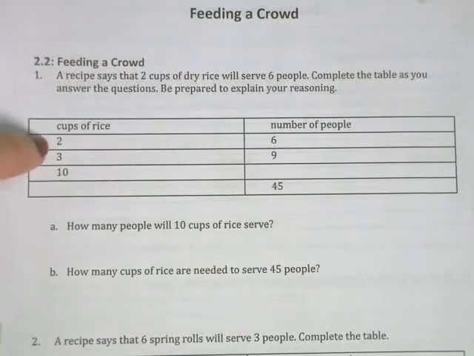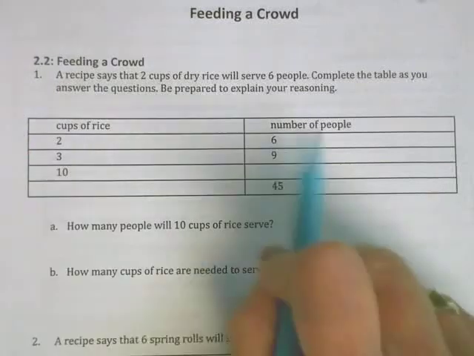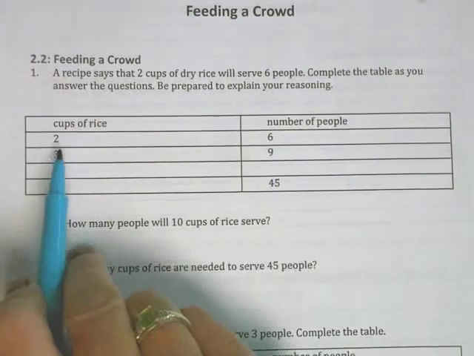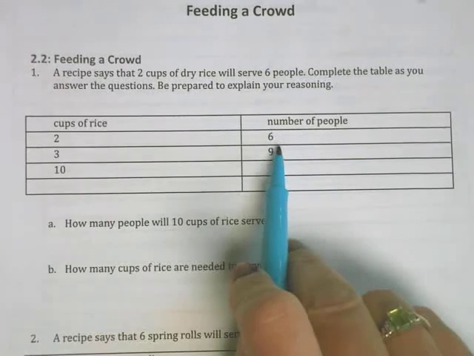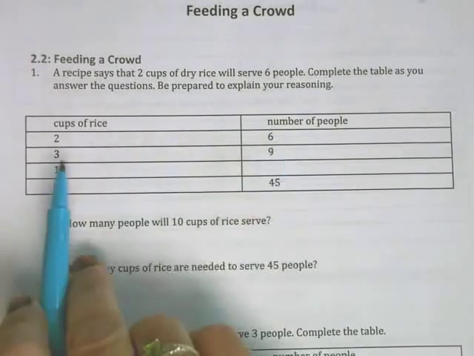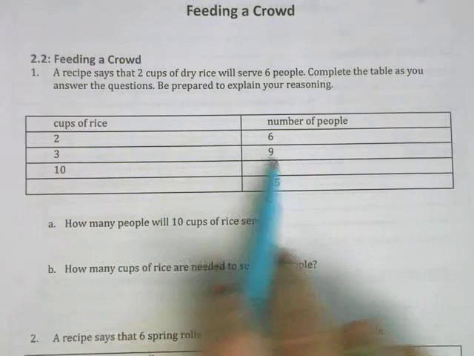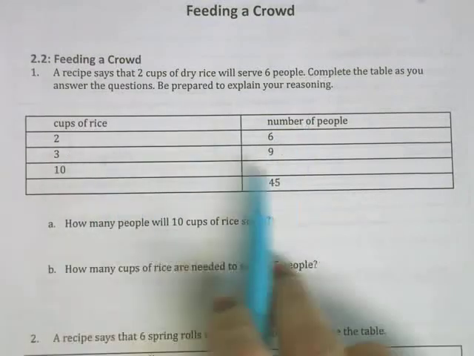As you were looking at this, when you were trying to find a relationship between these, was this a relationship where you could just add something to 2 cups of rice to get the number of people? Could I say, hey, 2 plus 4 is 6, so that must be the relationship? Is that the same thing here? Is 3 plus 4 9? No. So it's not a relationship where we can just add things together.